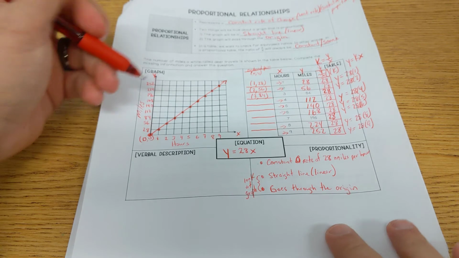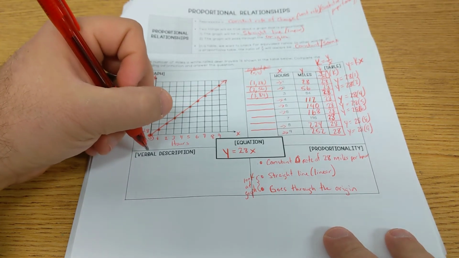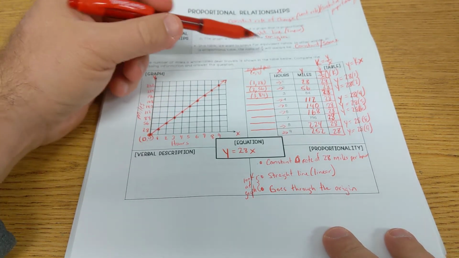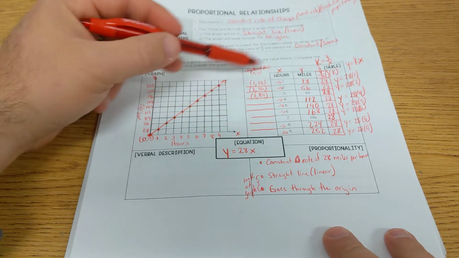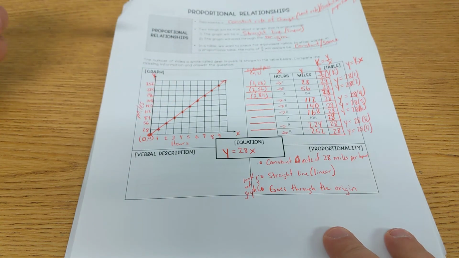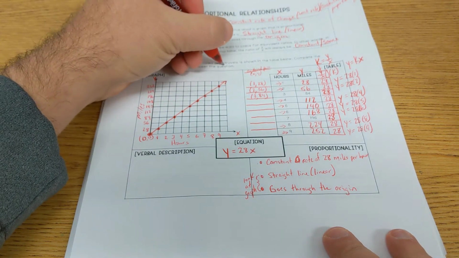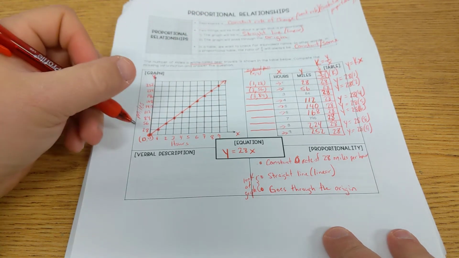Now for your verbal description. All we're doing is explaining maybe what this table says. And what are we talking about? We're talking about a white-tailed deer.